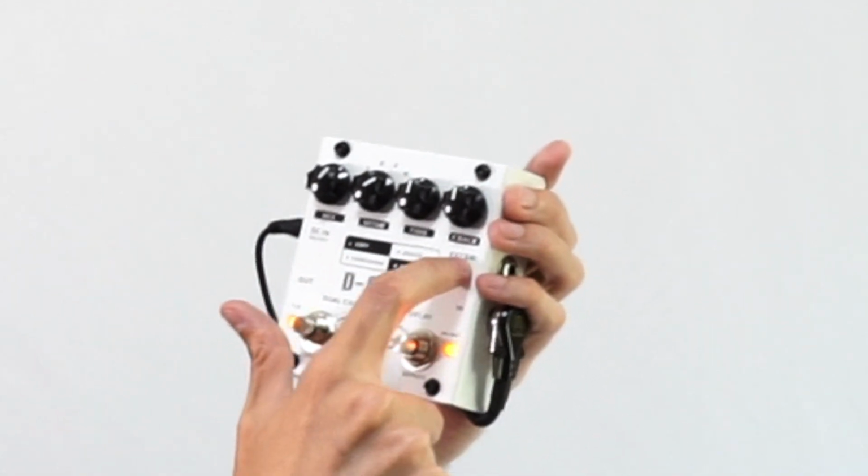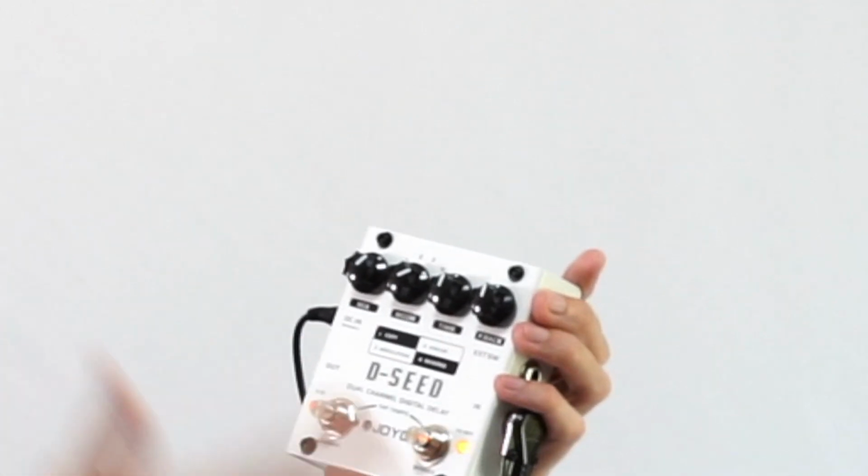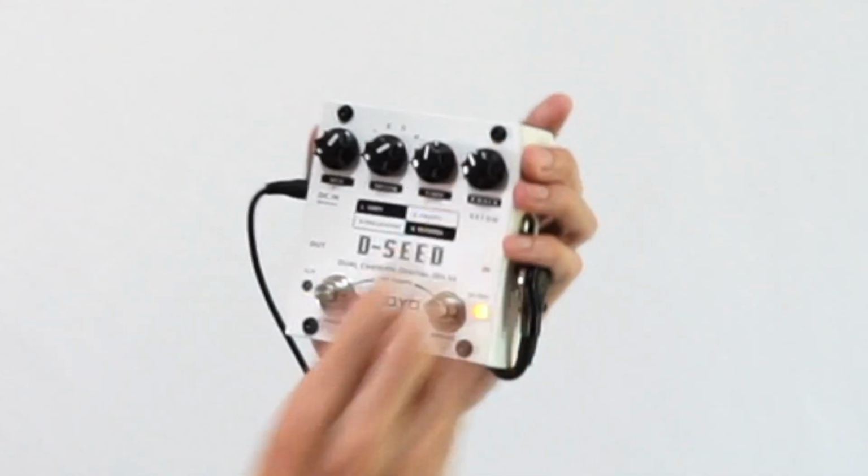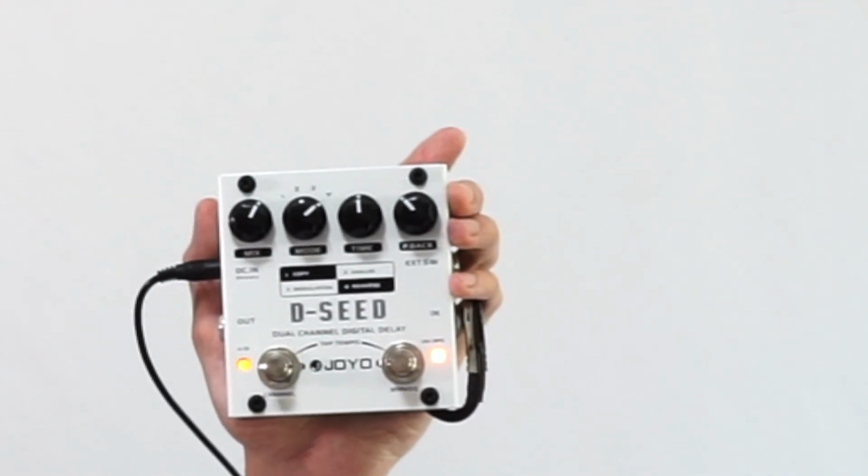My last one is my feedback, or the number of repeats. So once the echo has started, how many times it's going to repeat back to me before it stops. And so the number of repeats specified in Cacophony for the reverse delay is 3. So I'm going to set this a little bit lower, maybe about the 10 or 1030 position on my feedback knob.